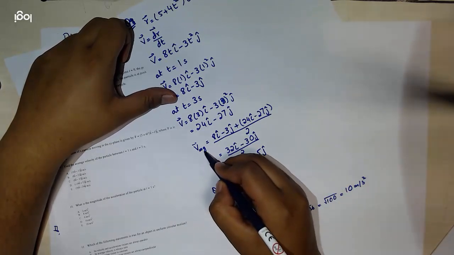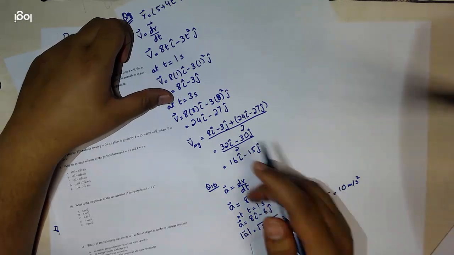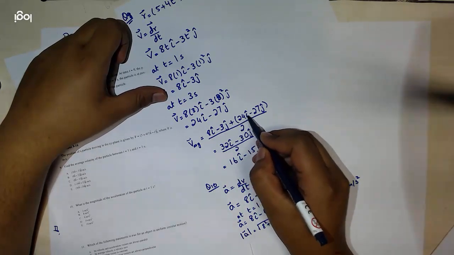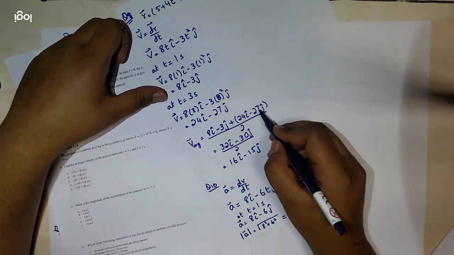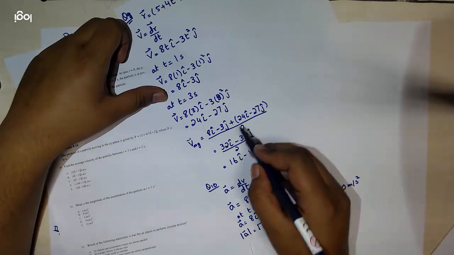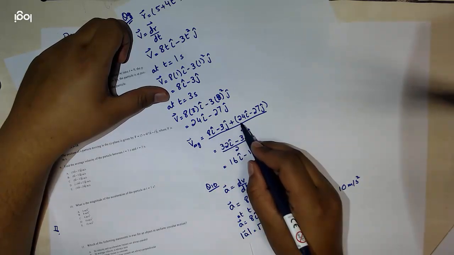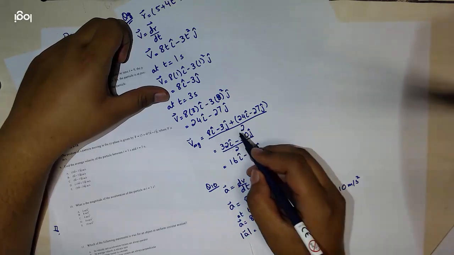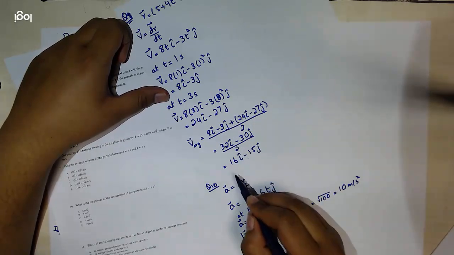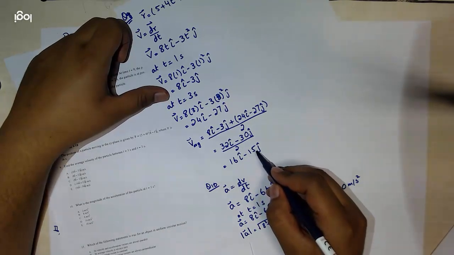To find the average velocity, we are going to add both the velocities and divide by 2. So 8i minus 3j plus 24i minus 27j. Add i component to i component and j components to j component. So 8 plus 24 is 32 and minus 3 minus 27 is minus 30, divided by 2. So your average velocity will be 16i minus 15j.